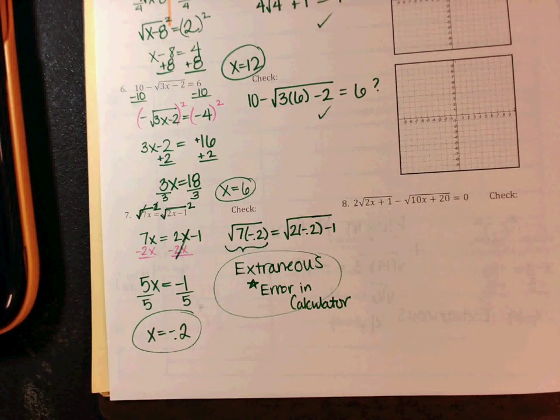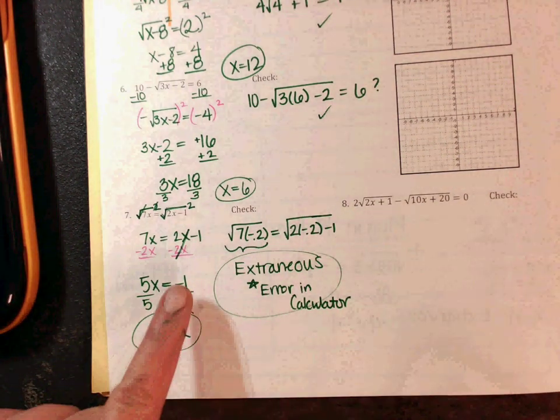So we've been going back and forth. So now you're going to try number 9. It's very similar to number 7. Number 9 off your homework.